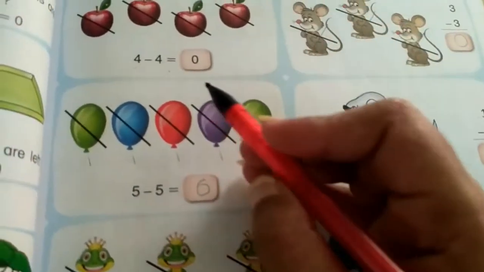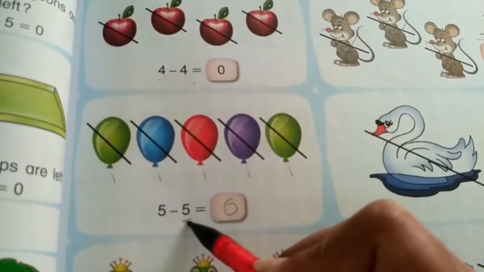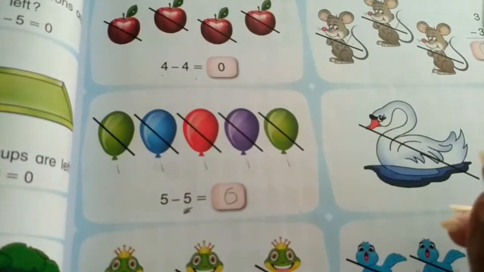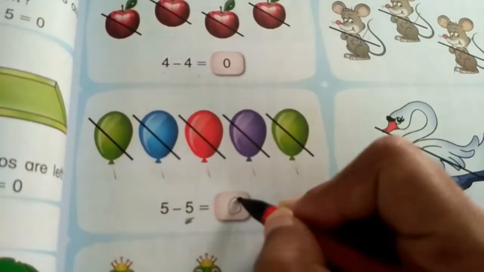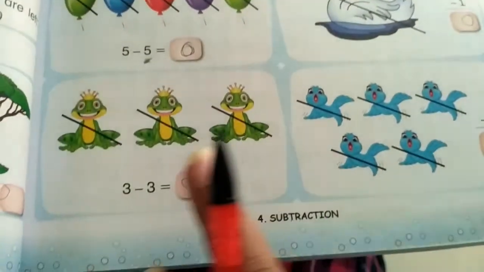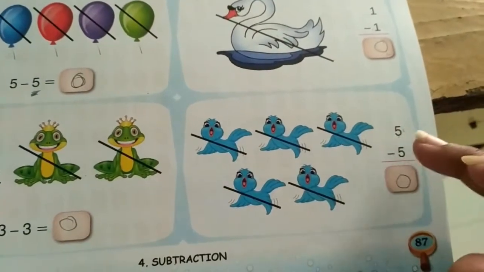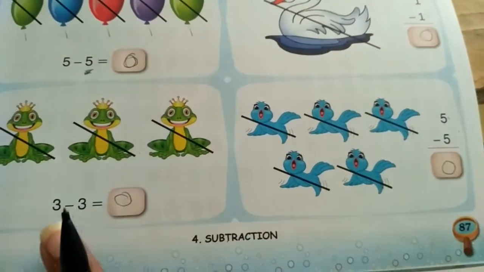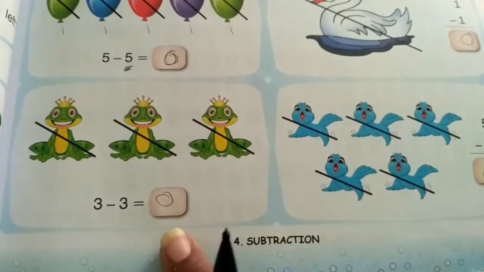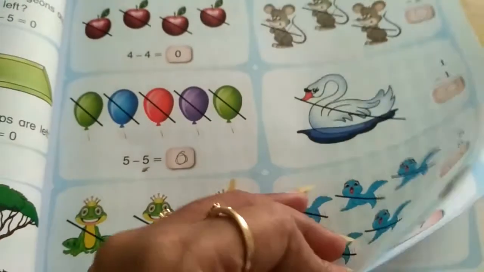0 means nothing. There were 5 balloons and 5 balloons have been cut because what is after the minus sign? 5. So we have to cut that many balloons. So after cutting the 5 balloons, how many balloons were left? 0. Okay. The same thing, 3 minus 3 is equal to 0 and 5 minus 5 is equal to 0. It means whatever the number is, when we subtract that same number from it, what do we get? 0. You have to remember this to do the quick subtraction.